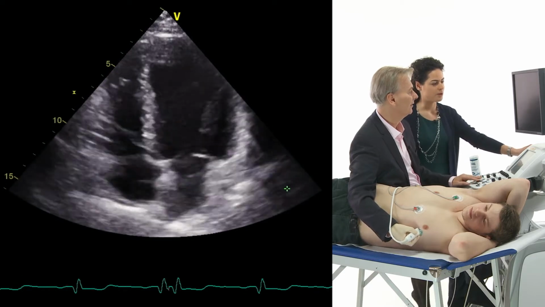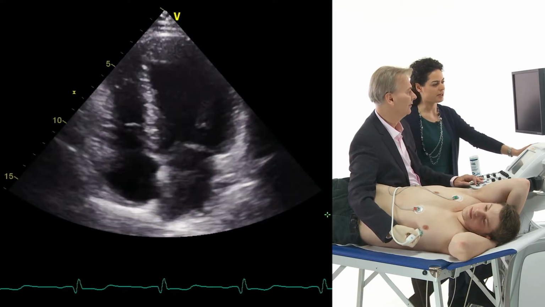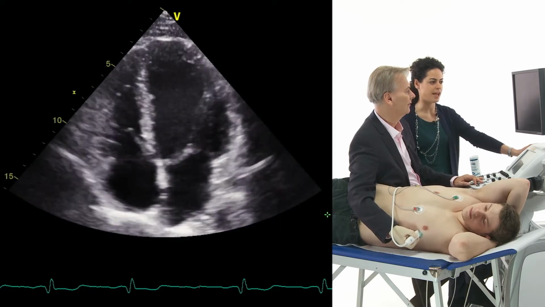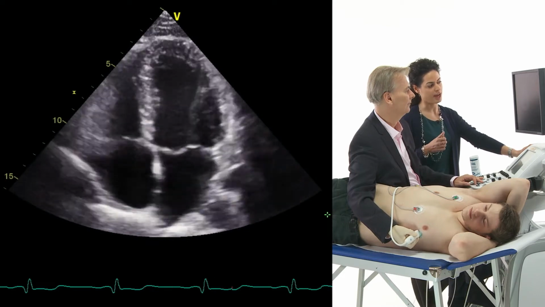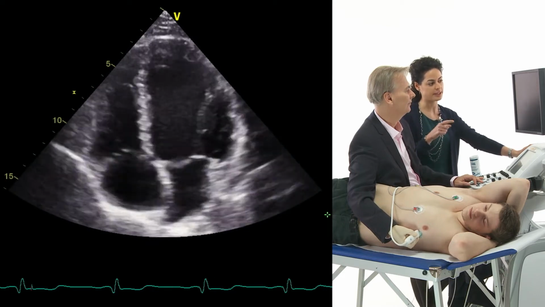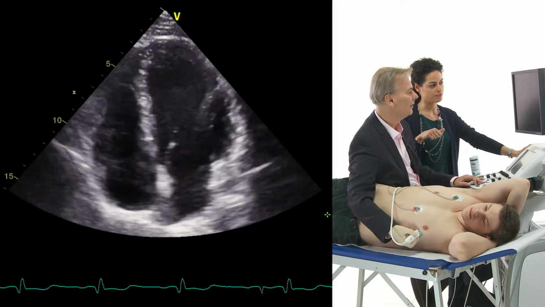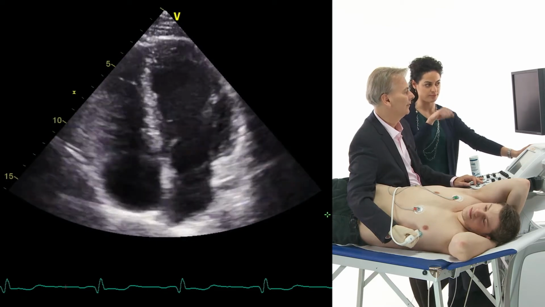Actually, what I really like to do in my patients when I analyze the mitral valve is, again, after performing the parasternal long axis view with the tilting, I do it again here. So I focus on the anterior part. Yeah, I'll show you this.